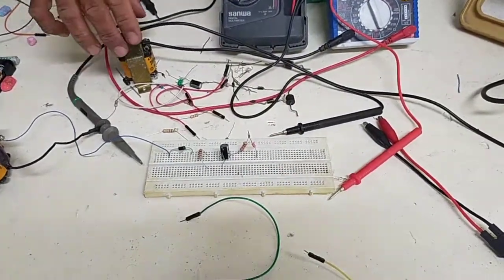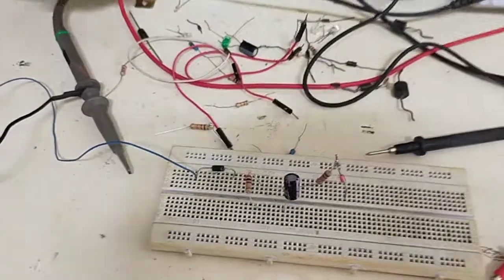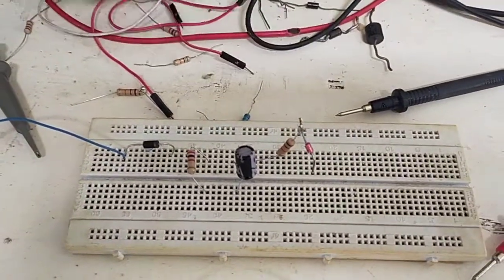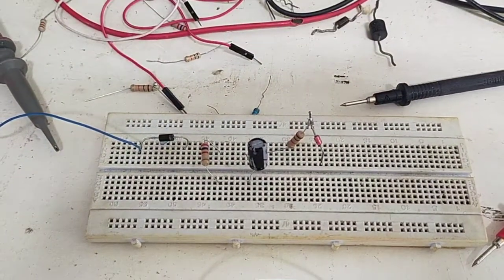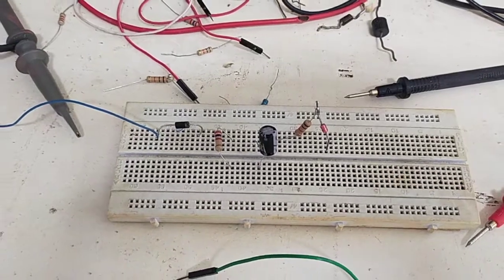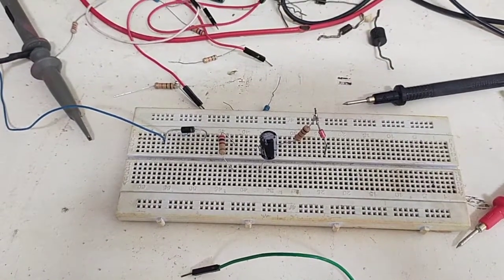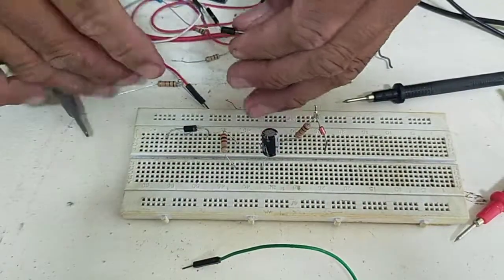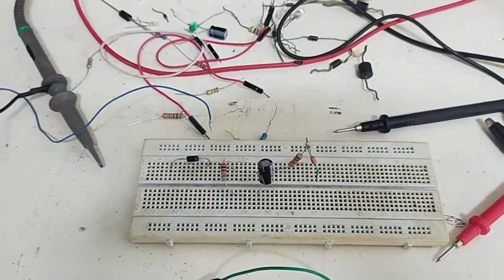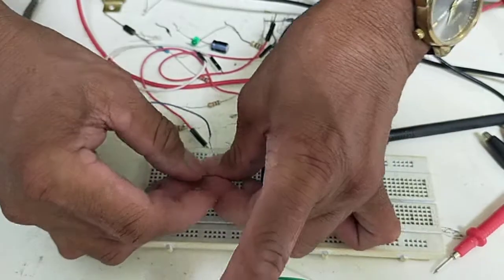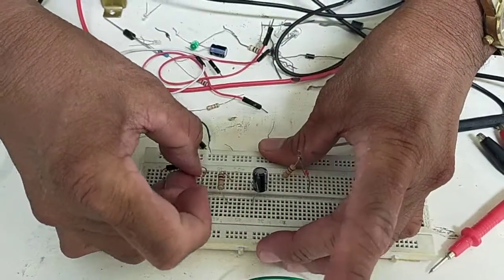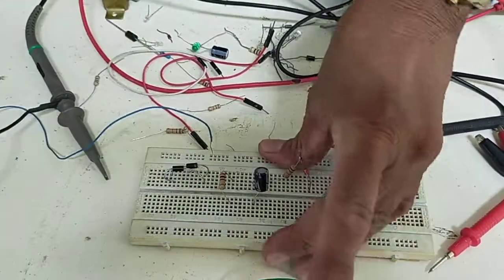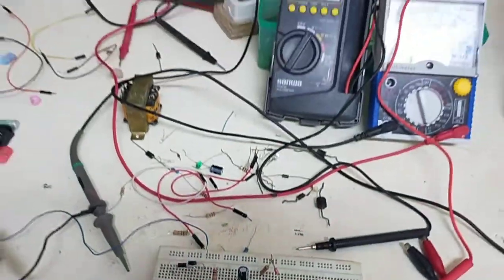A full wave rectifier circuit uses two diodes. It goes like this, class.